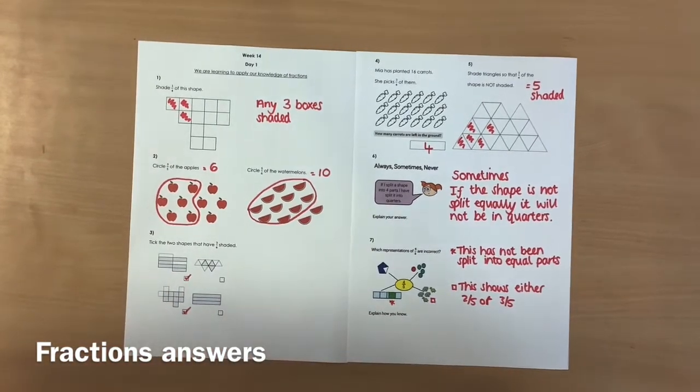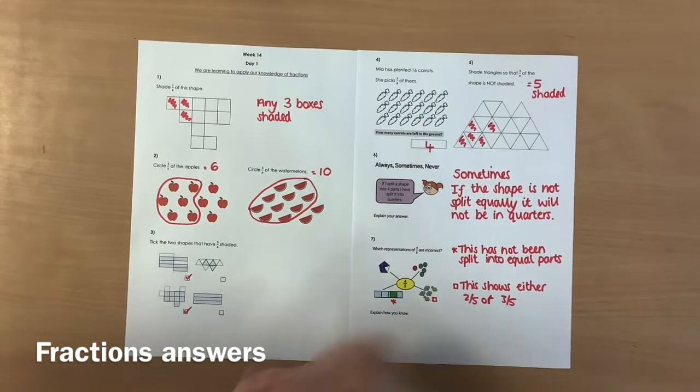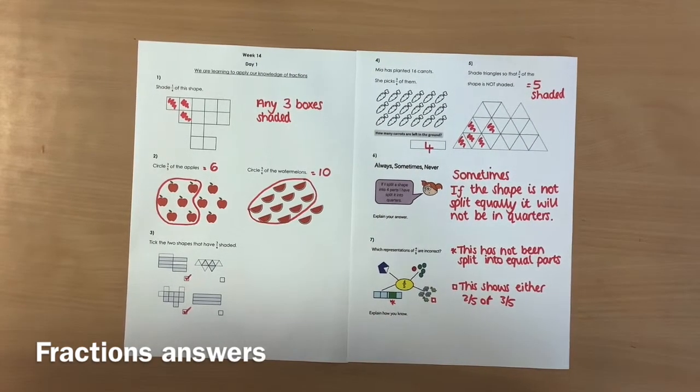Question number 5, shade triangles so that 3/4 of the shape is not shaded. So you need 1/4 shaded, which is 5 triangles. Once again, it doesn't matter which 5 you have shaded.